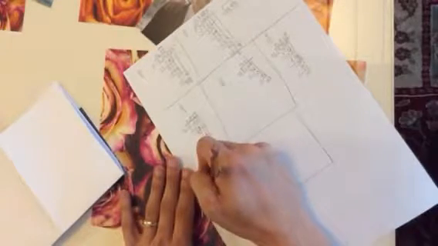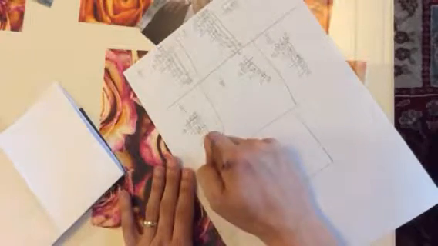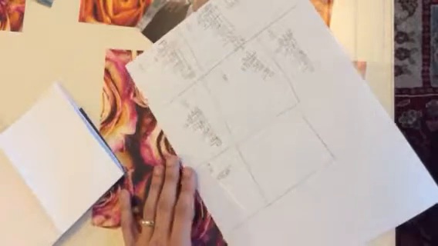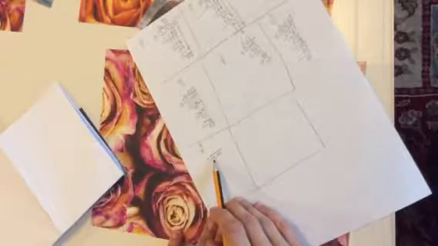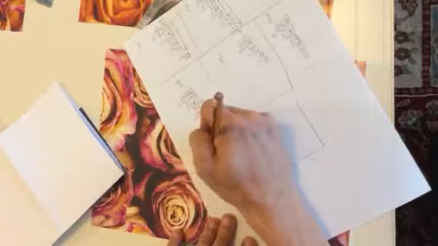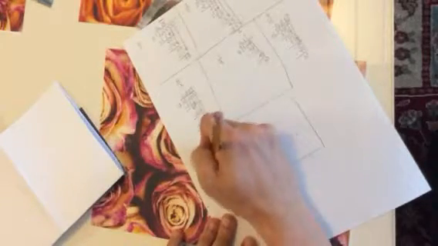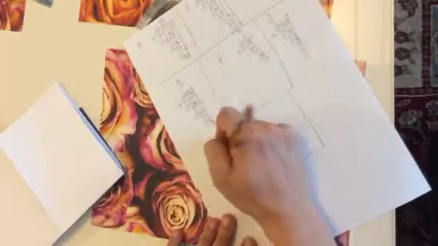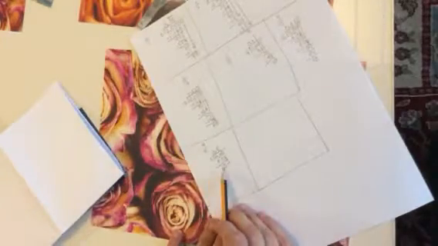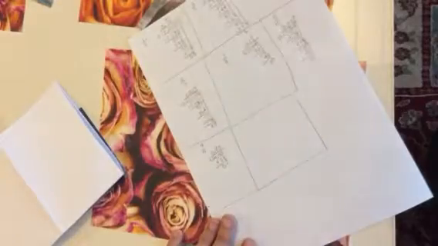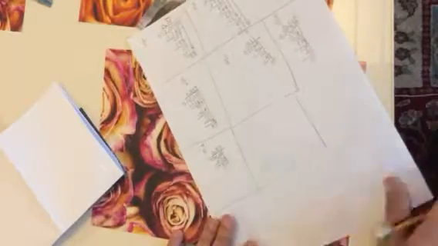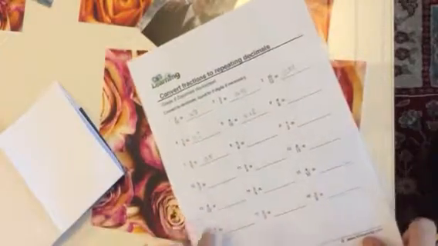4 goes in the house like this. 5 goes into 4 none. Put the decimal up here. 5 goes into 40. 8 times 5 is 40. Subtract 0. Bring down the 0. I'm actually done at this point. 5 goes into 0 times, so it's just 0.8. It's not even repeating. It's just done. Terminated.